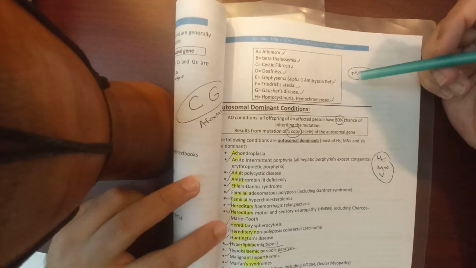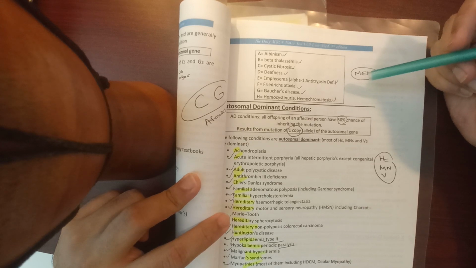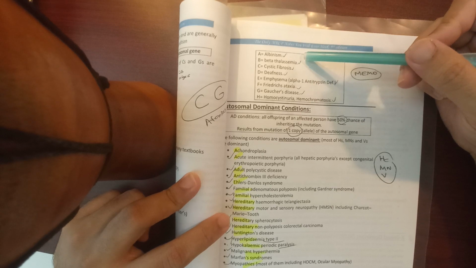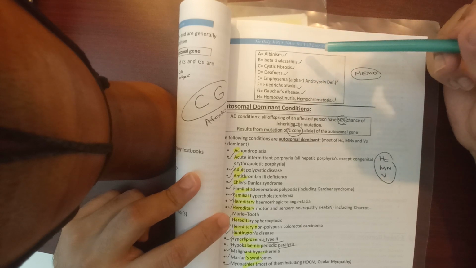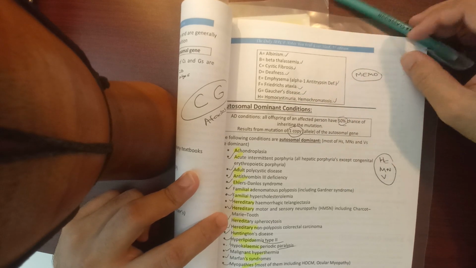So for memorizing purposes, they made a small list, a smaller list in fact, so that it's easier to understand and remember. These are albinism, beta thalassemia, cystic fibrosis, deafness, emphysema, Friedreich's ataxia, Gaucher's disease, homocystinuria, hemochromatosis.